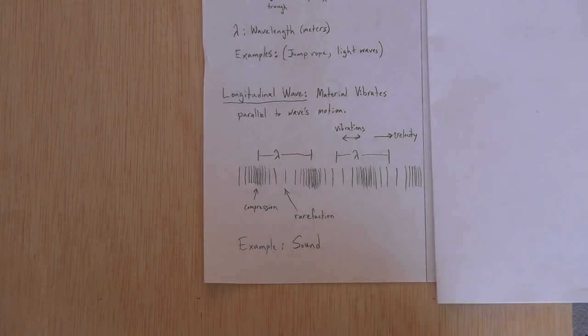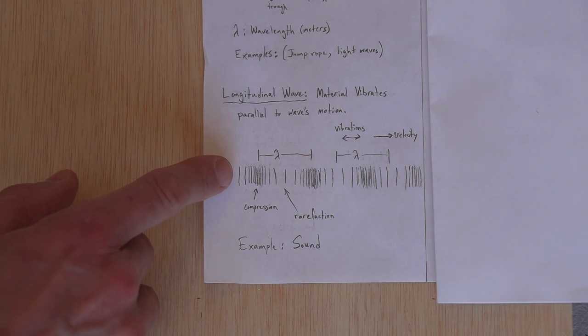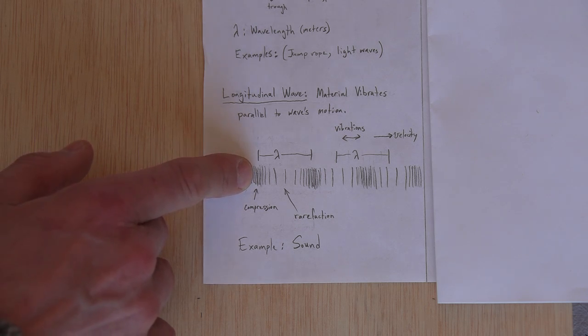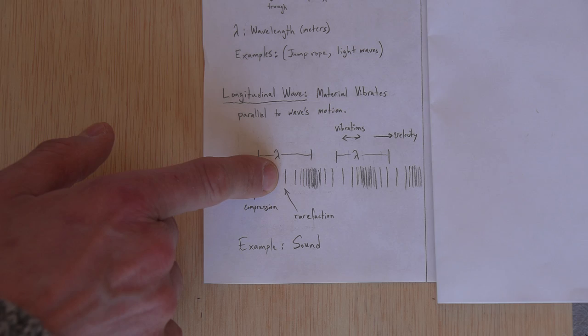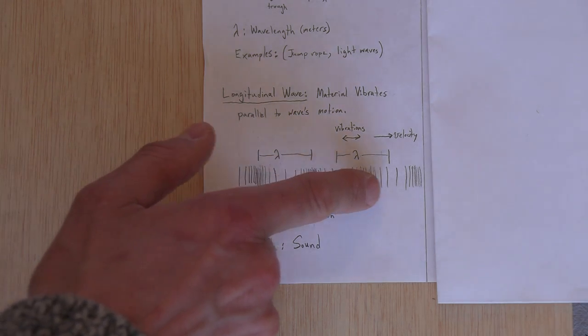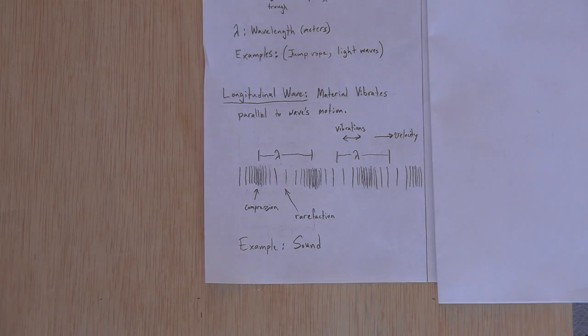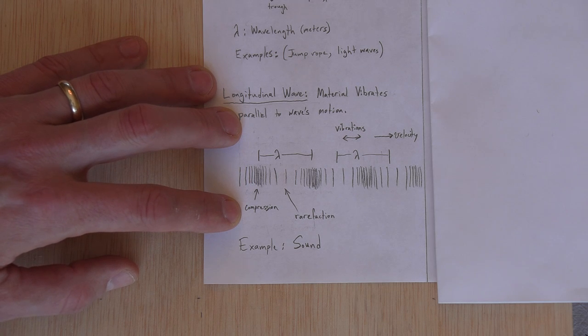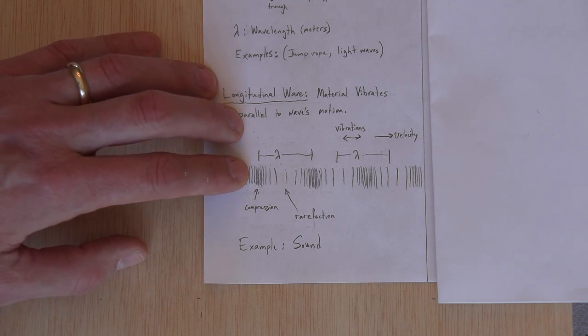Okay, and so I'm drawing here the coils of the spring. Some places they're squeezed together, in other places they're stretched out. Squeezed together, stretched out, and then those compressions move forward. The part where the coils are squeezed together, we call that a compression, where the density of the material is larger than normal.